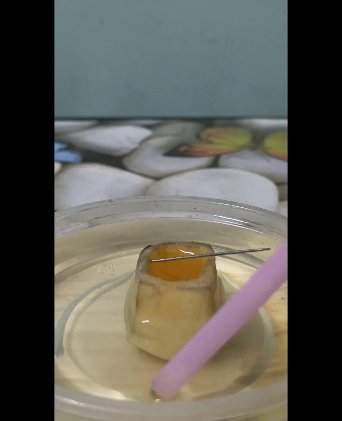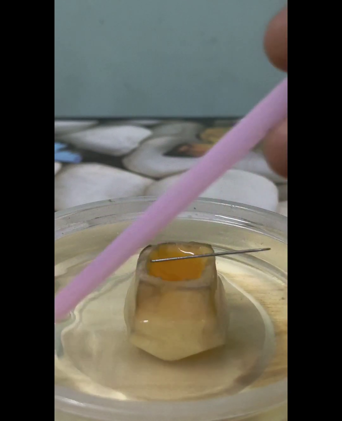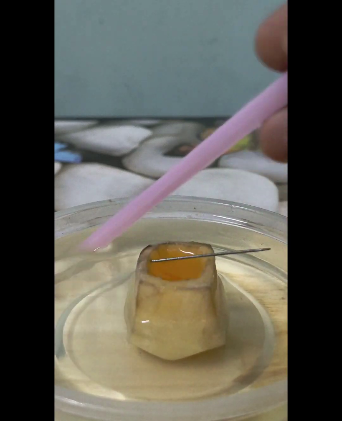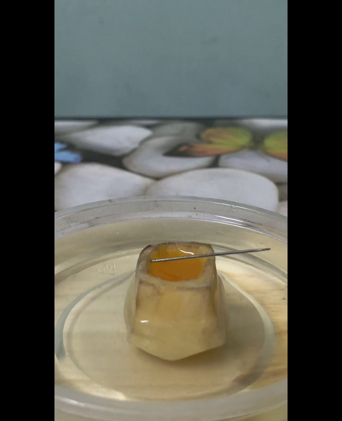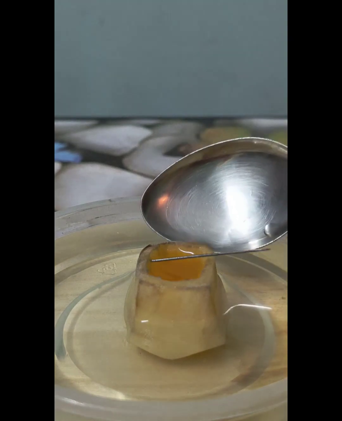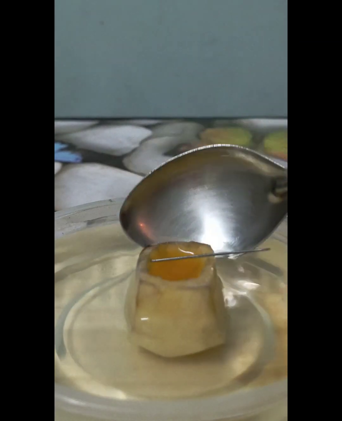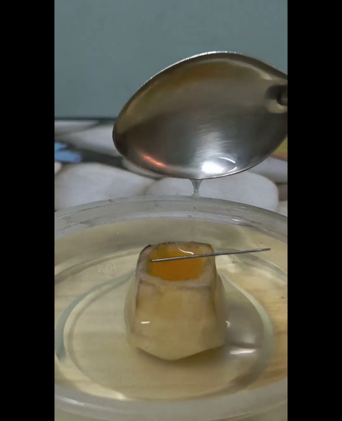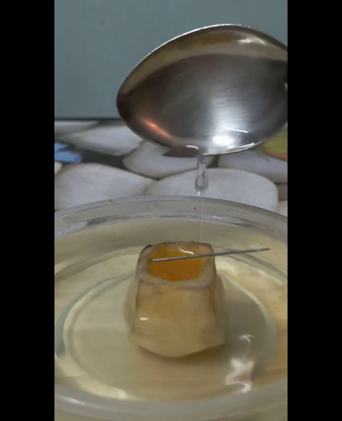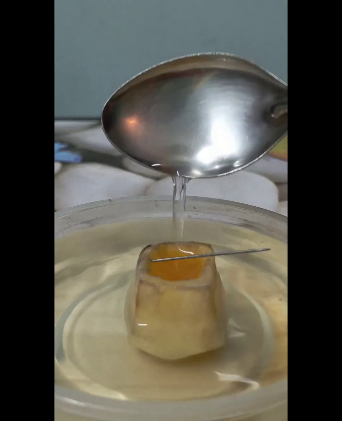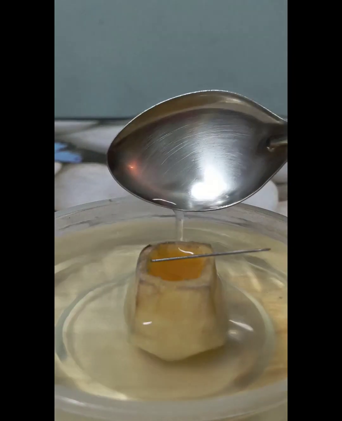But what do we call this medium, which is lying outside the cell in the external environment? We generally have a special name for this solution. We can call it hypotonic solution when this is having less concentration of solute, then it will be hypotonic in nature.